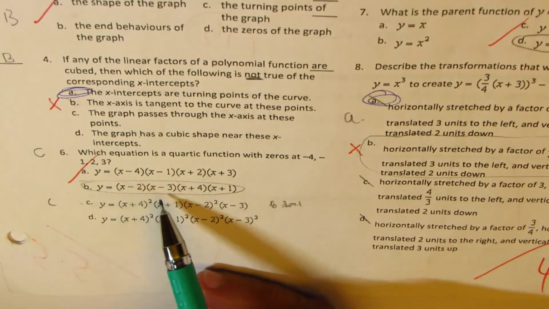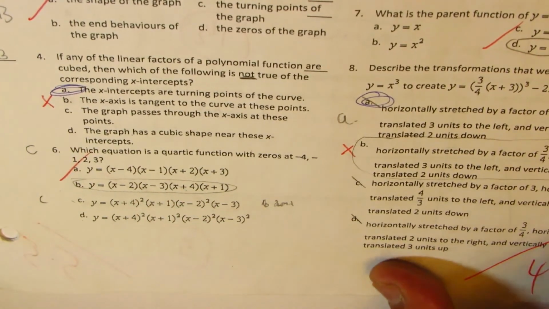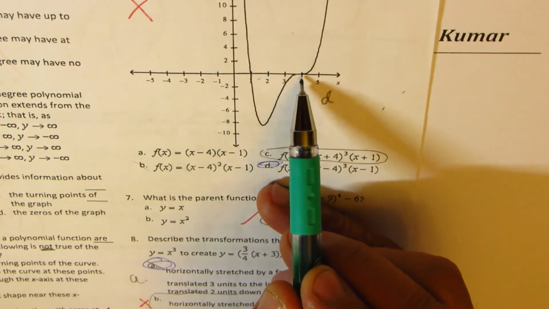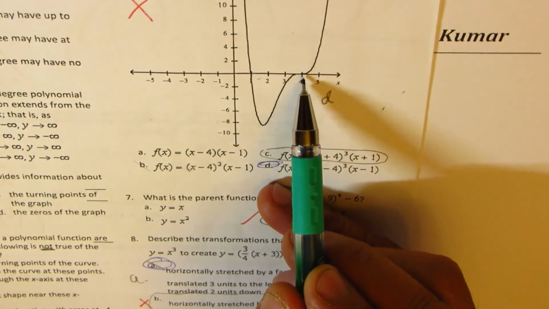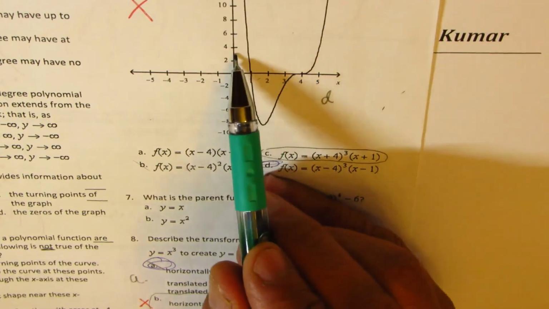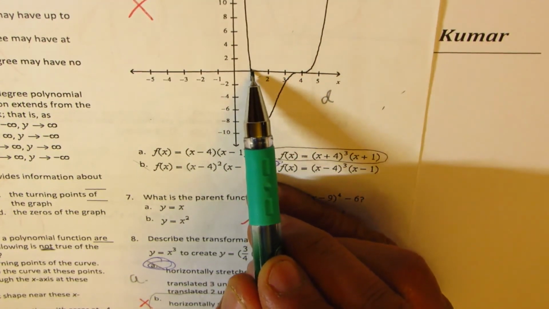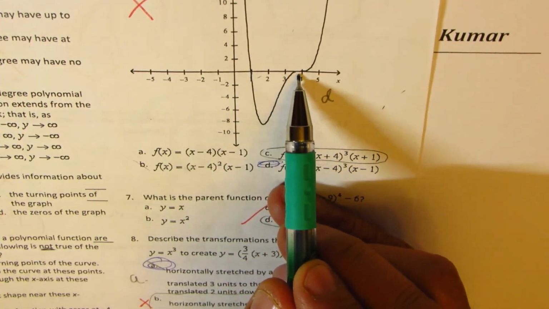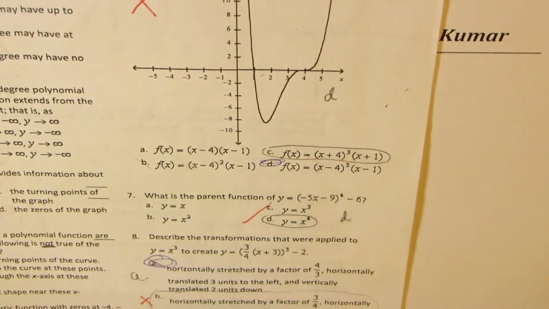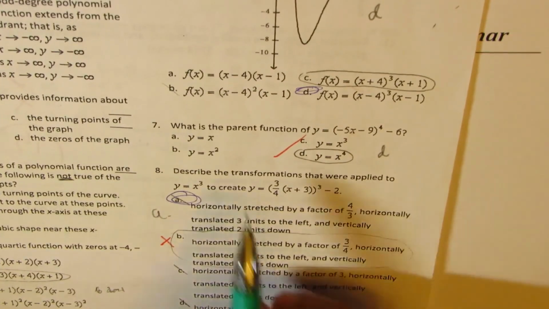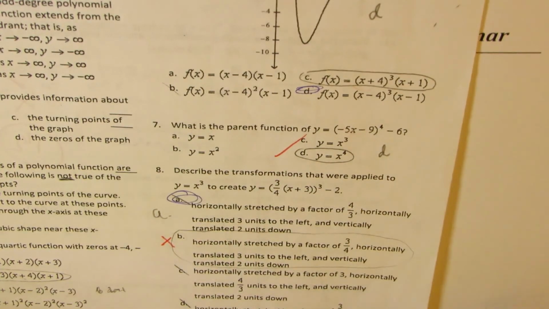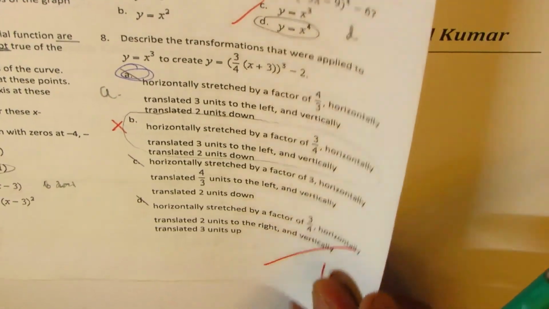Right? So x plus 4 will, so this one, okay. Now we have to write the equation of the graph. We have a 0 at 4 and this degree is 3, correct? Leading coefficient is positive and we have a 0 at 1. So it will be x minus 1 times x minus 4 cube, correct? So which is this one. Then we have, what is a parent function of this? Parent function is x to the power of 4. Describe the transformations. Well, you can look into these questions, correct?